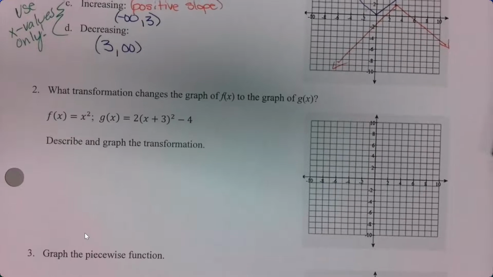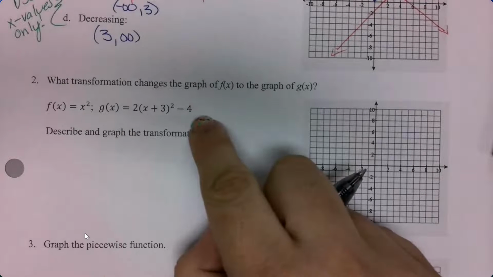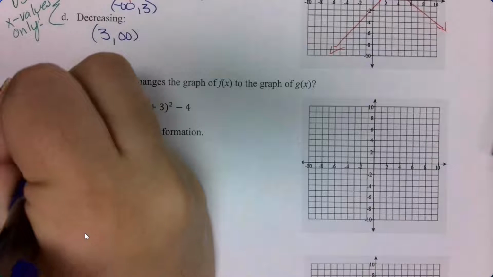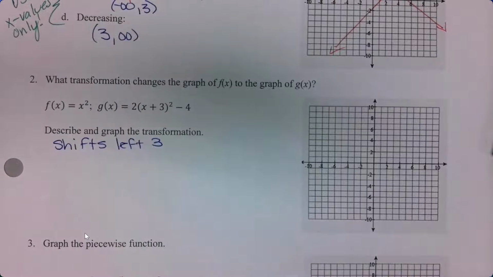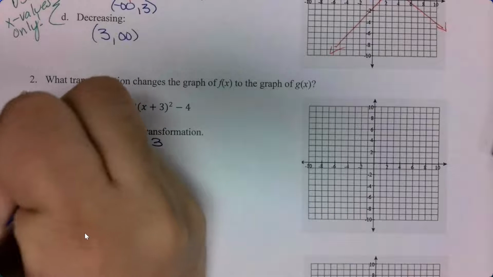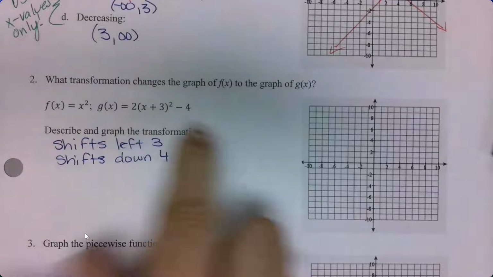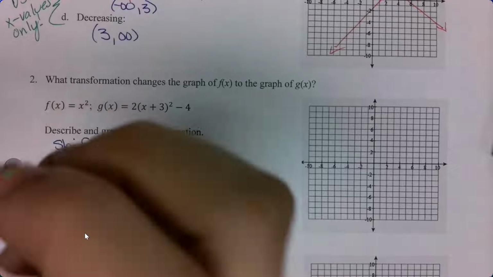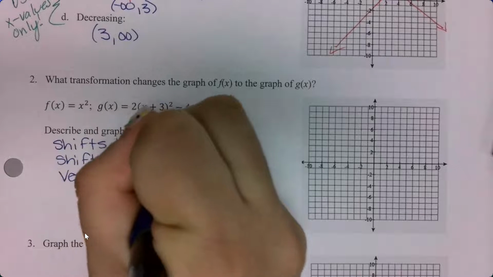Number 2 is asking what transformations change the graph of f of x to g of x. So I'm looking for what each of these numbers are going to be changing. So this number 3 on the inside is going to move it left 3, because it always goes opposite the sign inside the parentheses. Then I have this -4. That means it's going down 4. Numbers on the end go up and down, same as their sign. Numbers on the inside are left and right opposite their sign. And then this 2 out front, because it's out front, it is vertical. And then because it's a whole number, it's a stretch of 2.